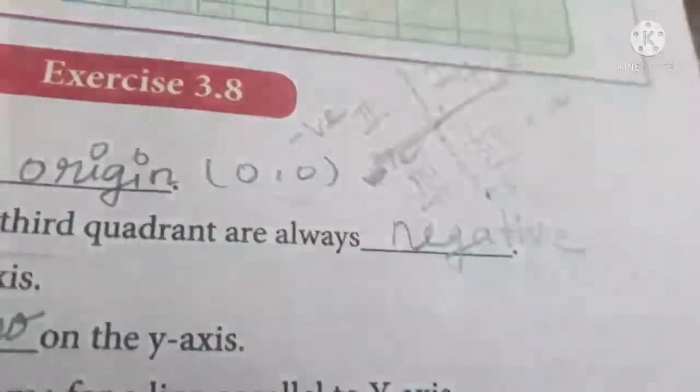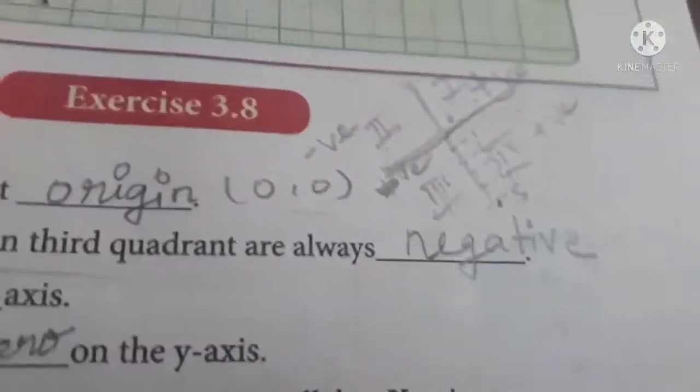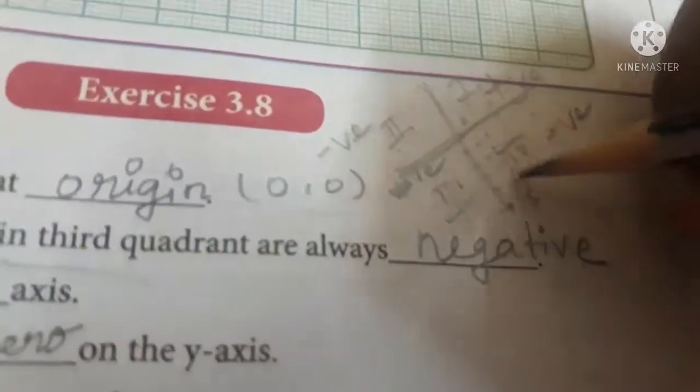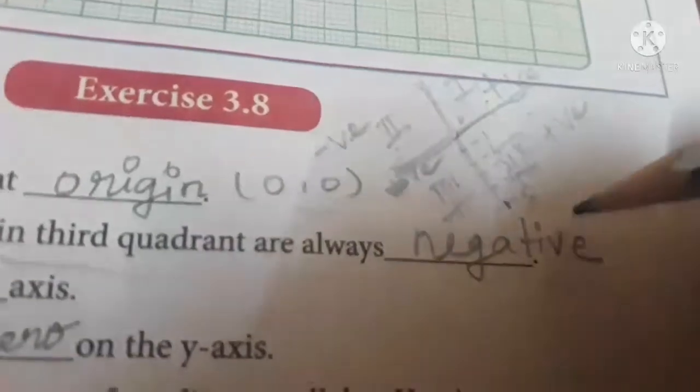But you should remember that the distance between 0 and minus 1, minus 1 and minus 2, minus 2 and minus 3 are all the same. It should be exactly 1 centimeter or 2 centimeter each. But for reference I have just marked it. So the point 0, minus 5 is this.